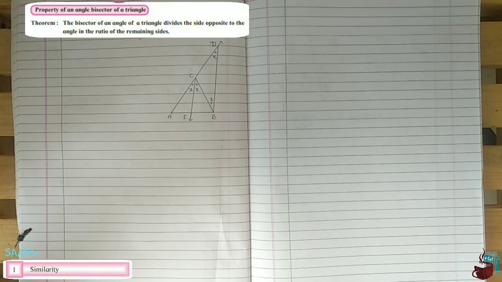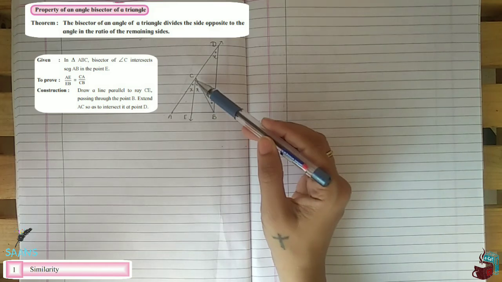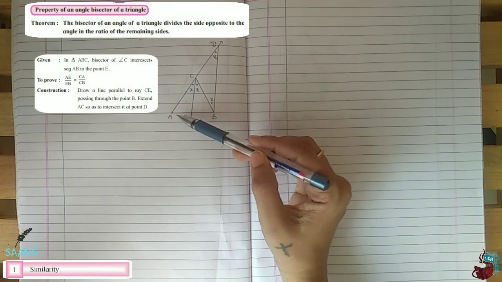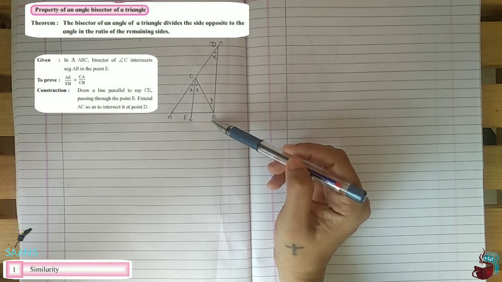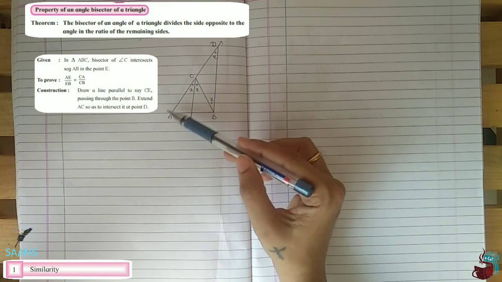The bisector of an angle of a triangle divides the side opposite to the angle in the ratio of the remaining sides. Let's see, the bisector is this CE. So the bisector of the angle of a triangle divides the opposite side. So this is the opposite side. It divides the opposite side to the angle in the ratio of the remaining sides. So this upon this.